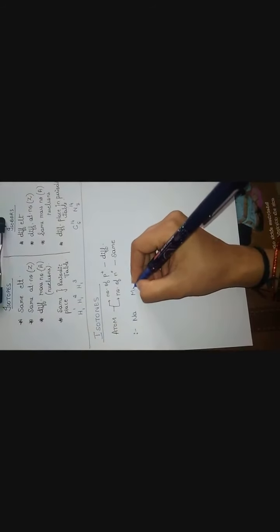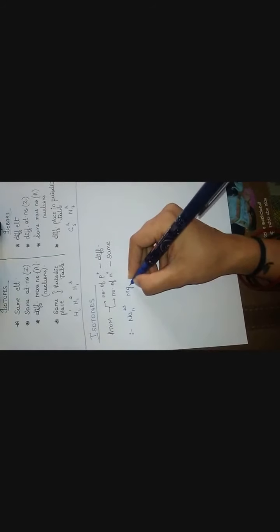So the number of protons will be different, but the number of neutrons are the same. Now let's go deep into it with the help of an example. So Na and Mg. Na 11 23 and Mg 12 24.